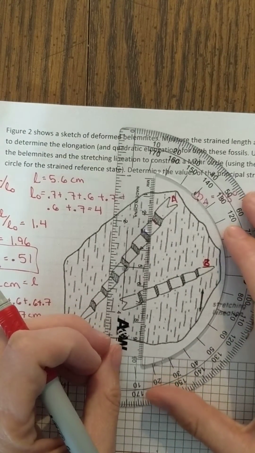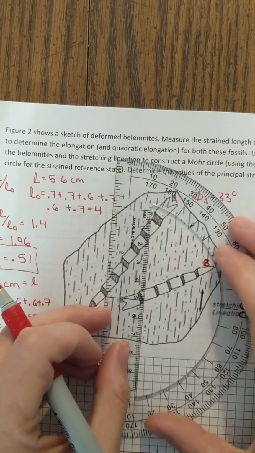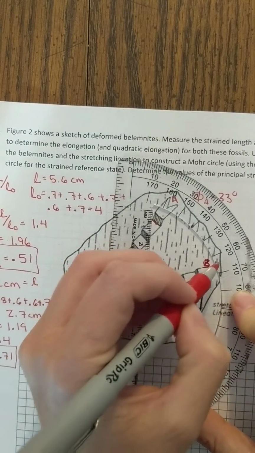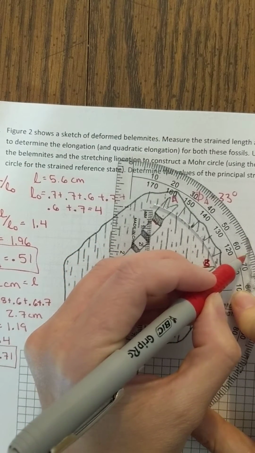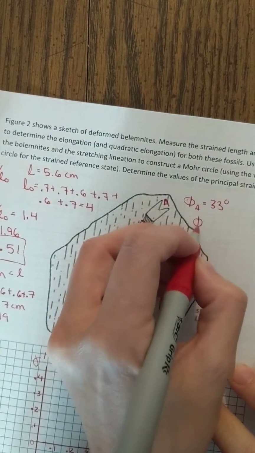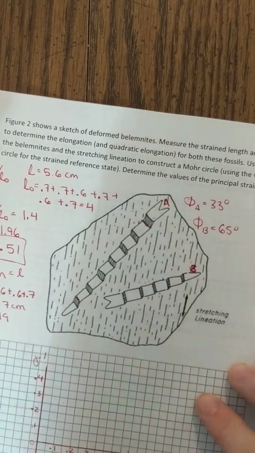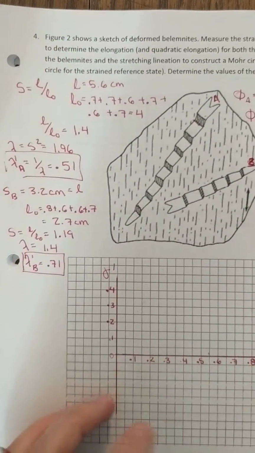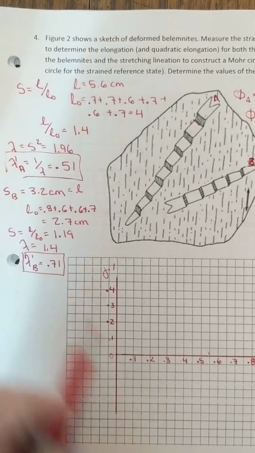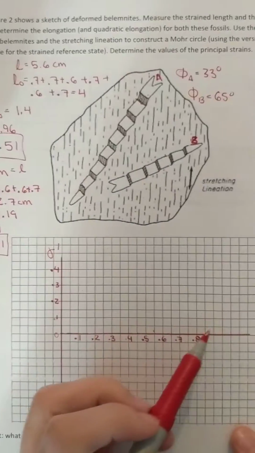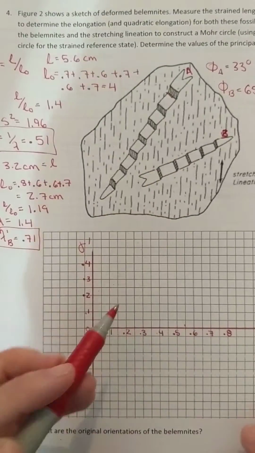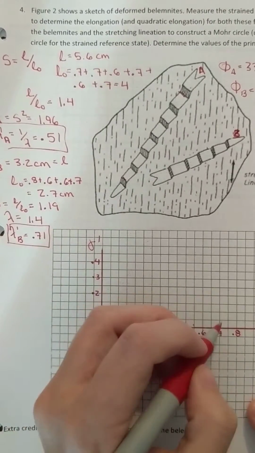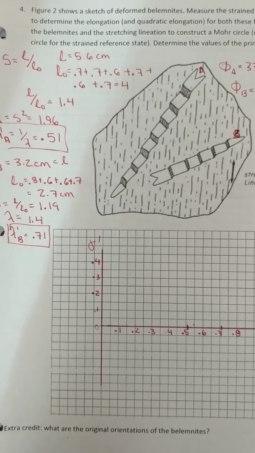Over here we do the same thing for B. We're going to line this up with the stretching lineation, count along here, and we get about 65 degrees. And we'll be using this to construct our Mohr circle. So here we know these are our lambda B and lambda A primes, so we're going to be plotting it on this side of our diagram. So we've got 0.51, which is about right here, and 0.71, which is about right here.